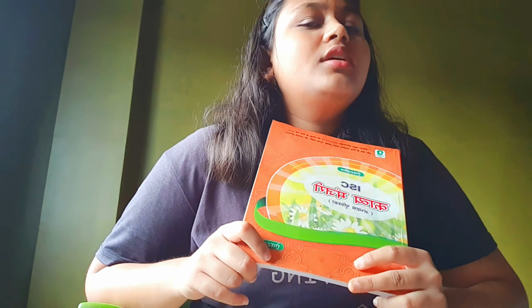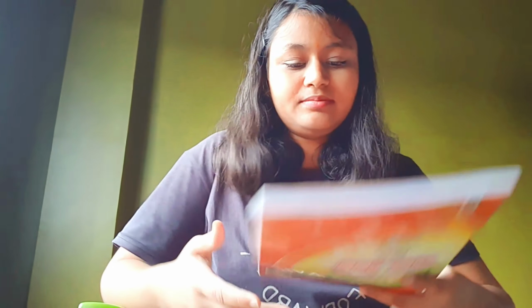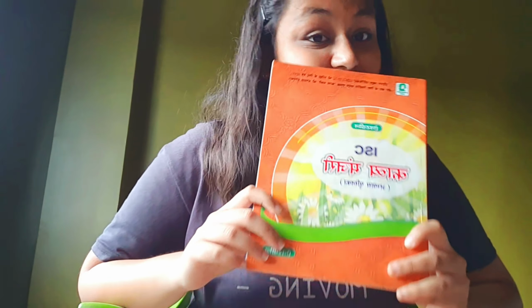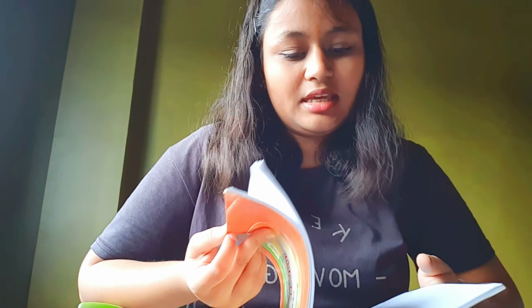I remember Evergreen, I think we used it in class 10 as well in ICSE. So yeah, and I think I did not use this also. I think I bought it only for namesake, but yeah, you can use it. I think it will be useful for the students who practice writing.